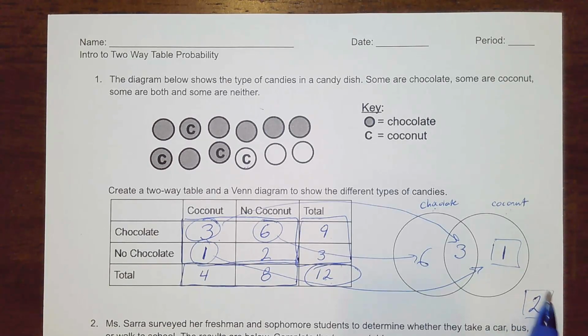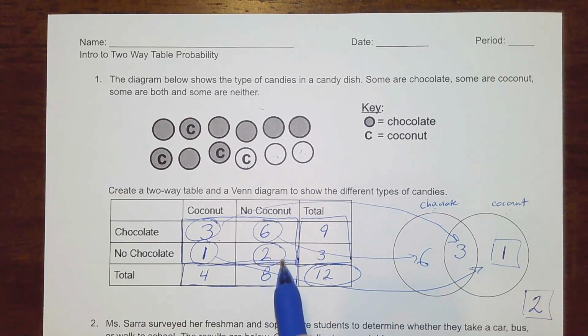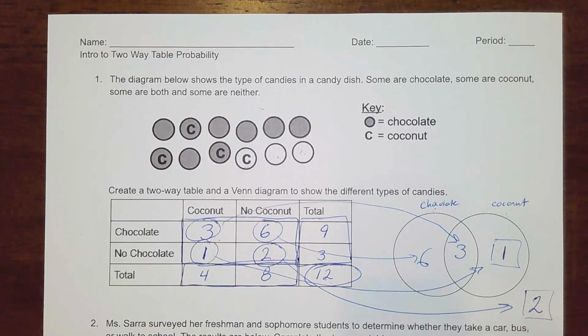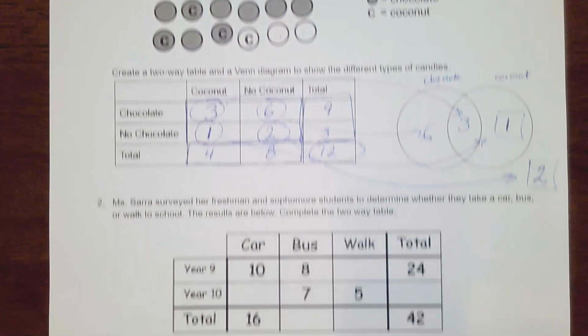And there are 2 cookies that are outside of this entire diagram. They have no chocolate and they have no coconut. That's these 2 right here. And in our table, that's right here. Now, we're not going to use Venn diagrams very often. We're typically going to use these two-way tables. So if this was a little confusing to you, don't worry. As long as this first table made sense to you, you're going to be okay. Let's actually use a table now to answer some questions.